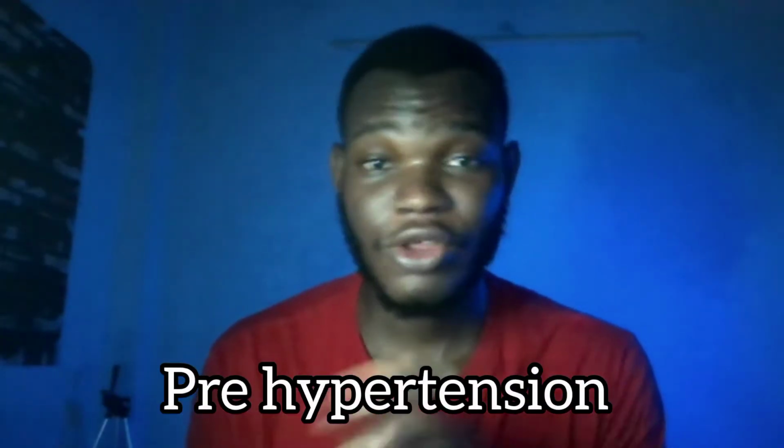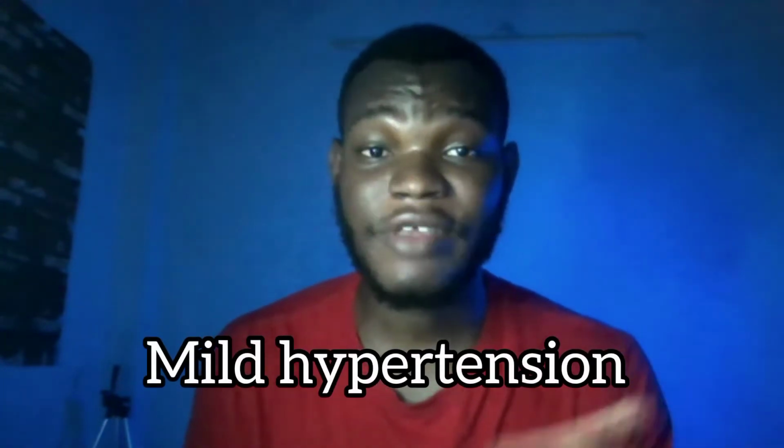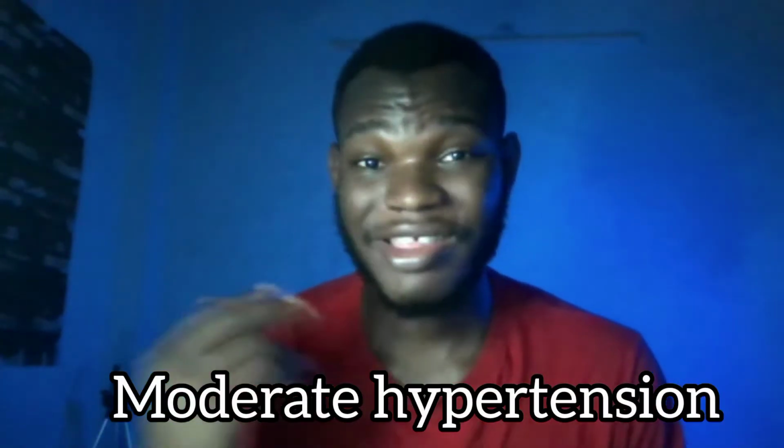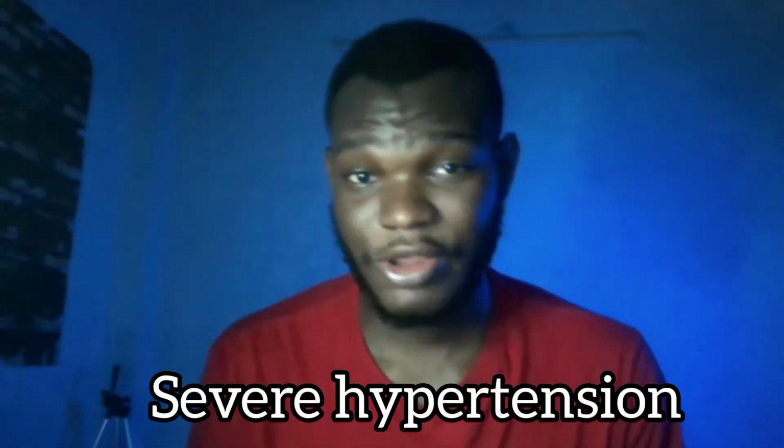So hypertension has four stages. We have the pre-hypertension, we have the mild hypertension, we have the moderate hypertension, then the last one is the severe hypertension, right? 4 stages of hypertension. So these stages are classified according to the values, because we said the normal value is 120/80, right? So if it's slightly increased, 125/85, we'll say pre-hypertension. If it's more than that, like let's say 130/89, we'll say it is mild hypertension.